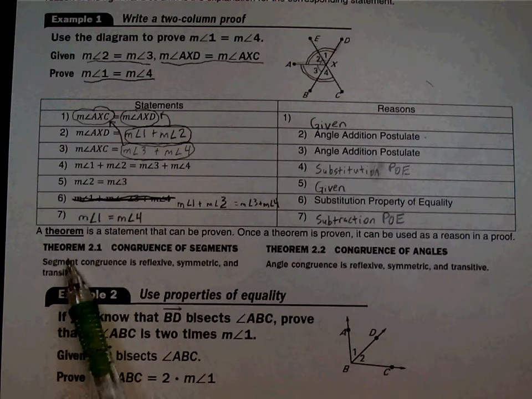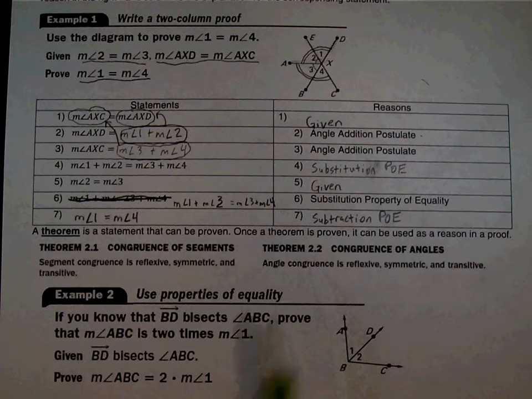And then it gives you 2 theorems here, theorem 2.1, theorem 2.2. I don't care about the numbers of the theorems. Ultimately, these are not theorems we're going to use in this context a ton.